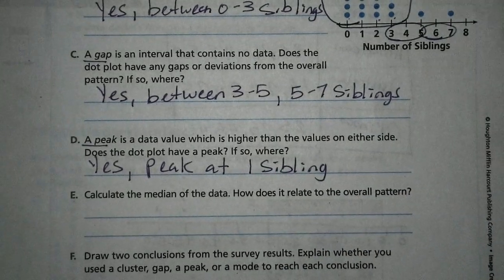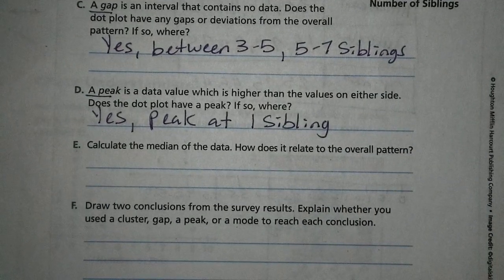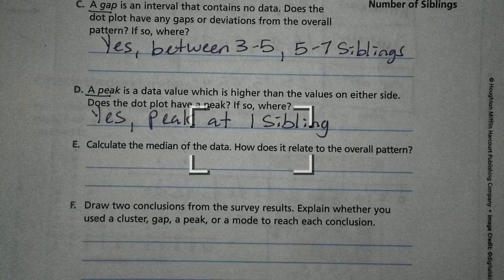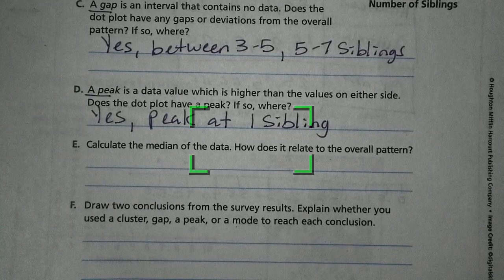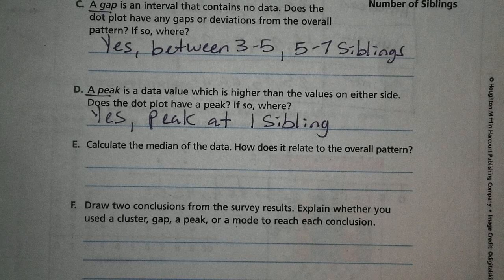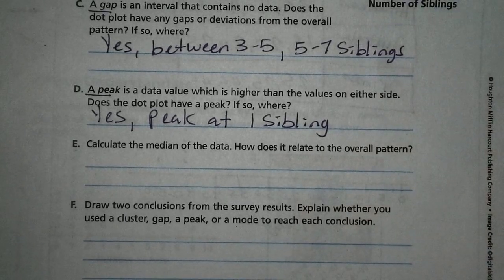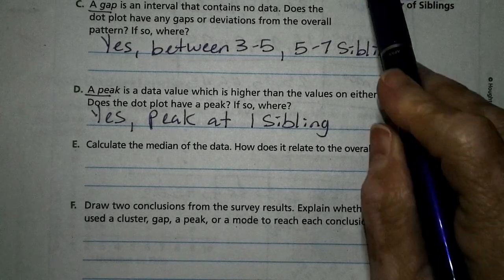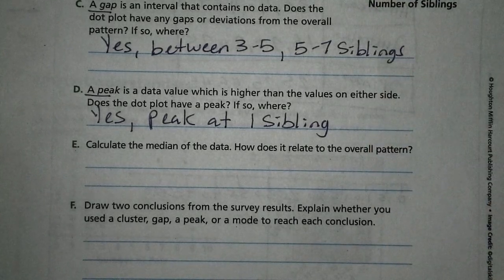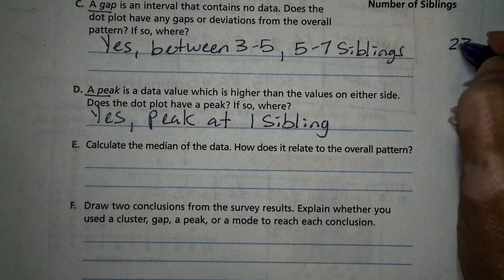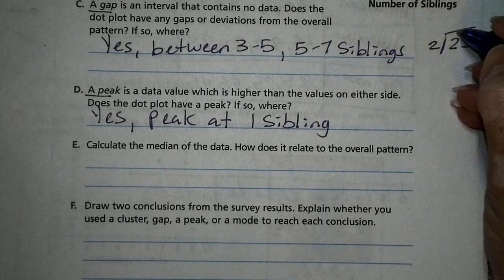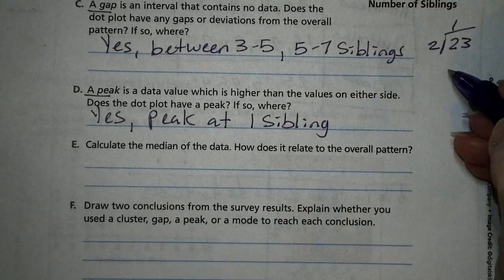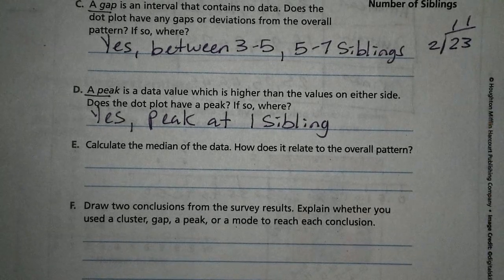All right. Now, calculate the median of the data. How does it relate to the overall pattern? So if you remember from last section, the median is what is in the middle. So as you can see, it's going to be somewhere in between this one. So we could actually count it if we wanted to. And we could actually divide 23 by 2. So that would give me 11.